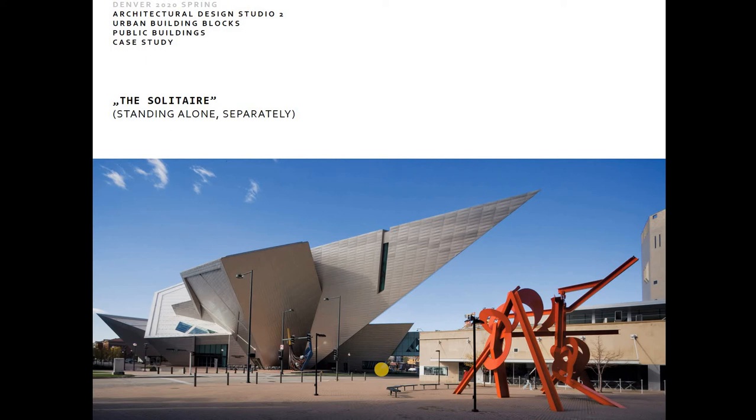Of course they relate somehow with the neighbor buildings and the neighborhoods, like the materials, the height, different shape masses, about the spheres and the cubes. But they are standing alone, separately, in a place.